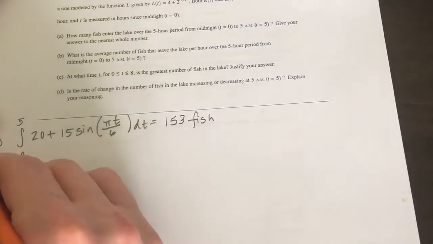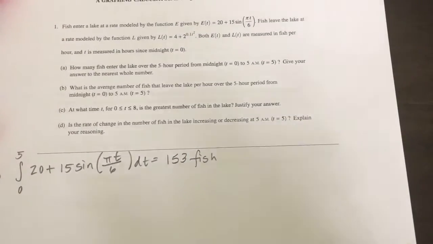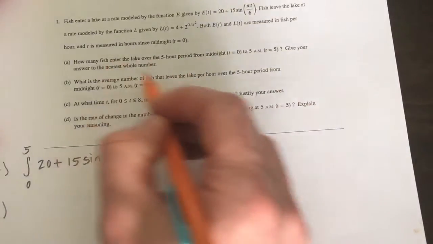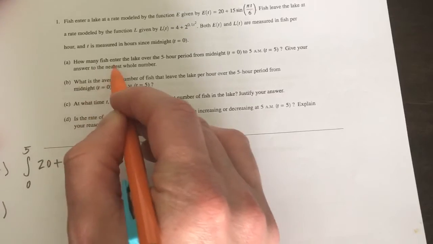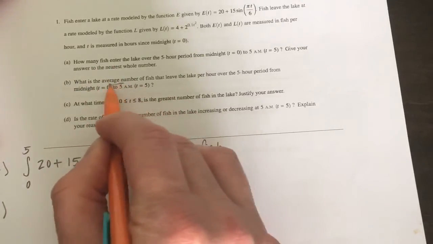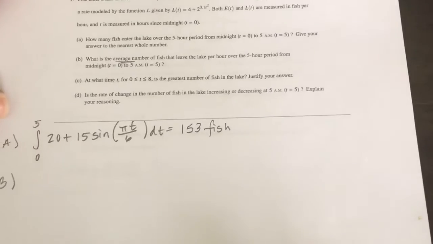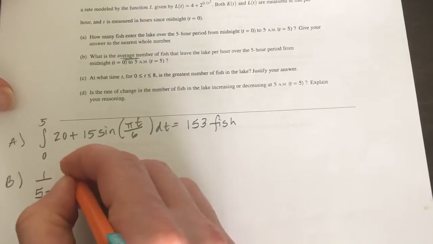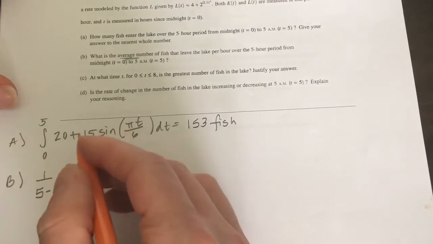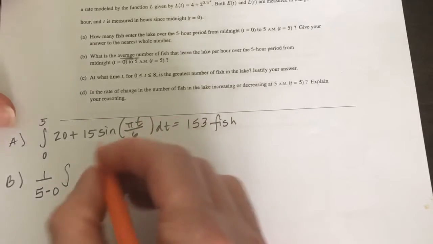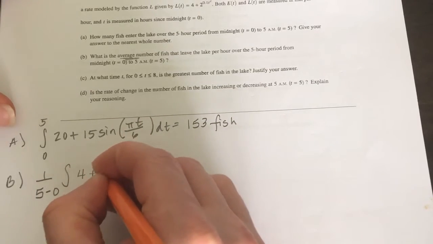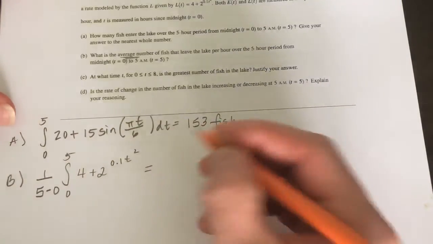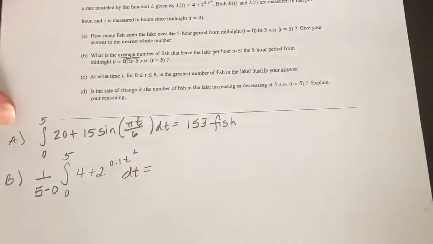Part B says, what is the average number of fish that leave the lake over the 5-hour period from 0 to 5? So the key word here is, sorry, I was reading the wrong one, average. Keyword is average. So when we see average, we're going to do average value. So 1 over 5 minus 0, the integral of how many leave, so it's your L of t, dt.